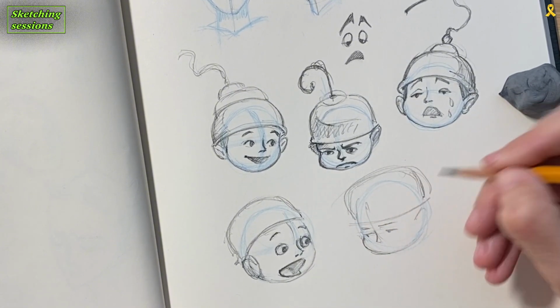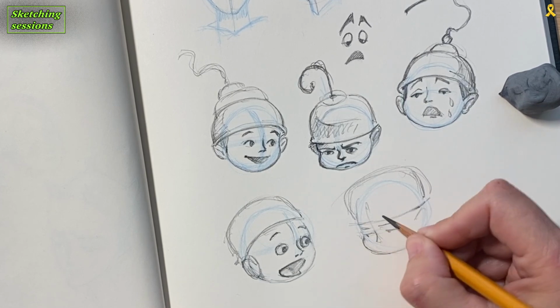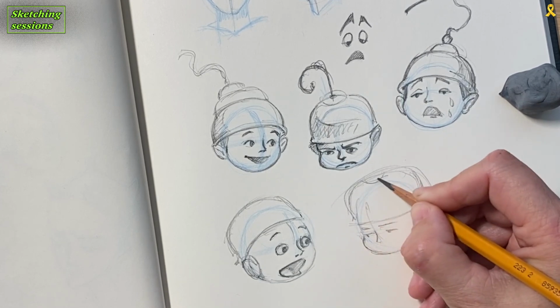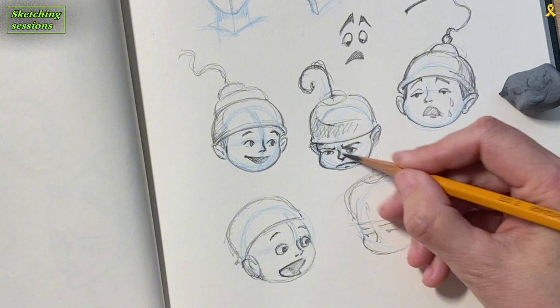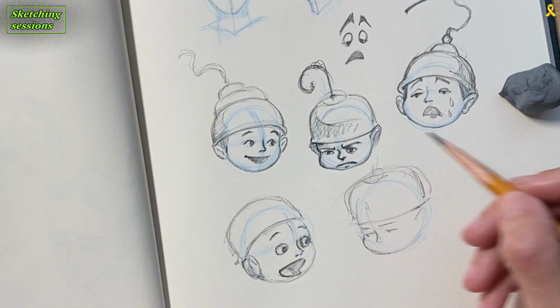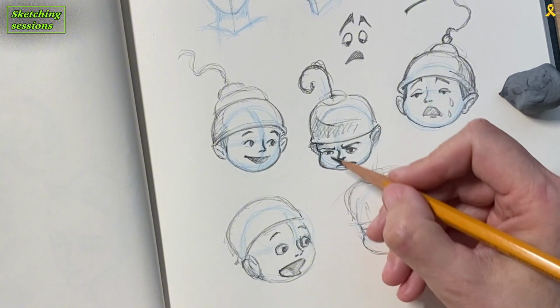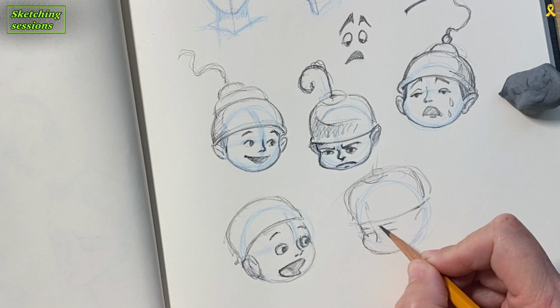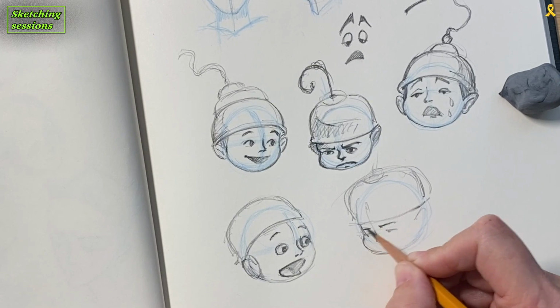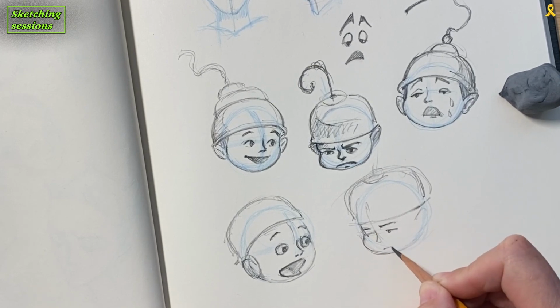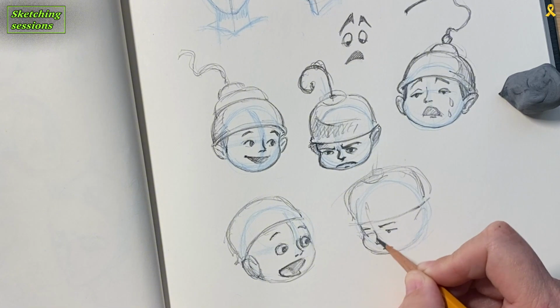Maybe in this direction, but I don't want to cover this image. He just thinks about something.